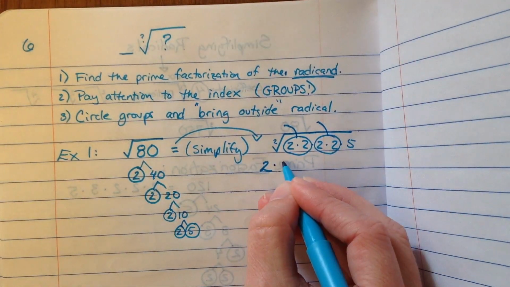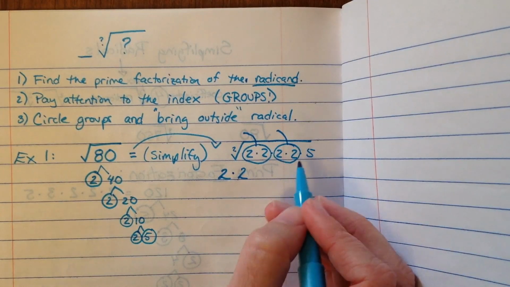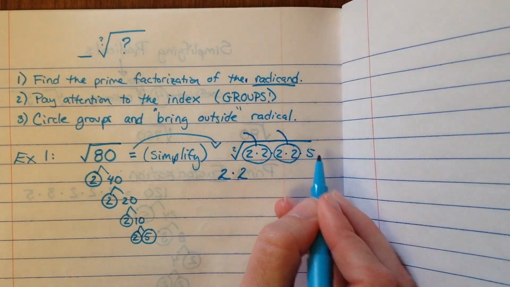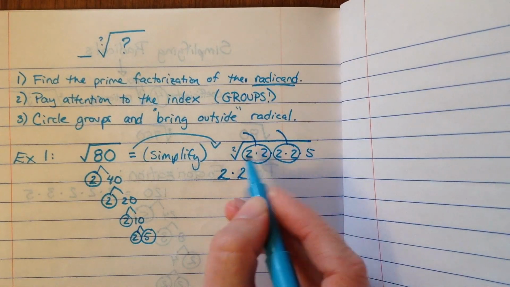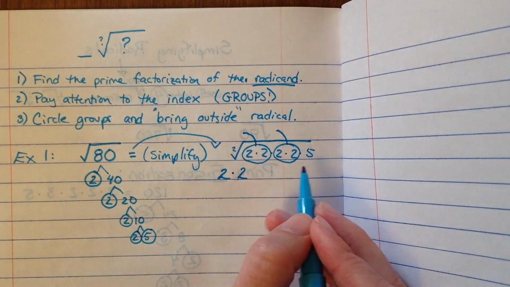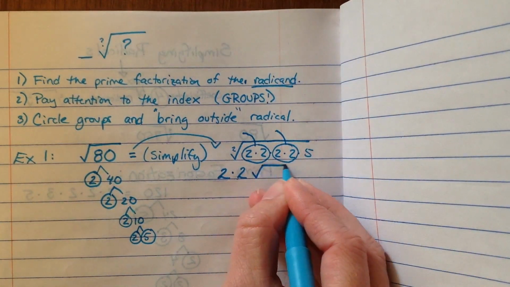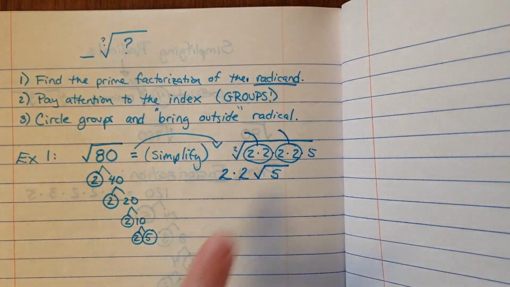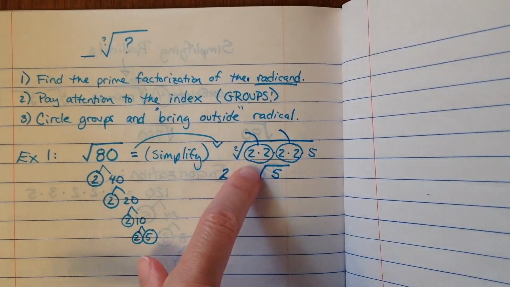Now I'm going to put a multiplication symbol, and I'm going to write this out, and then we'll talk about where all these numbers came from. Now, can I move the 5 outside? Well, no, this is the square root of a 5. It's not the square root of 5 times 5 or 25. So I'm going to rewrite my radical symbol, and the 5 has to stay inside his little house here, right? Inside the radical.